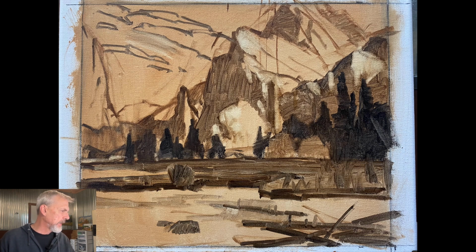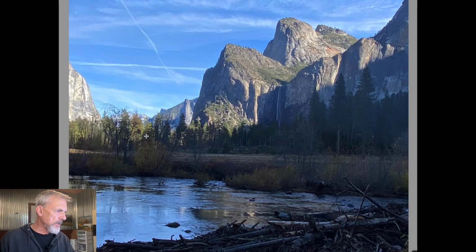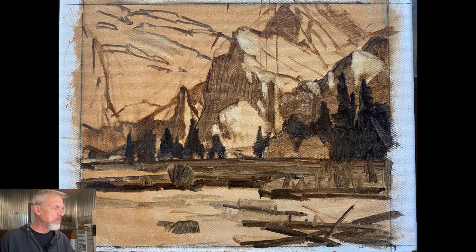It's more simplified than the photograph. I kind of designed and eliminated some of the trees. As you can see in the photograph, the trees are everywhere, thrown in there. So I got rid of some of them, opened it up a little bit, just so your eye could carry into the background a little bit more.